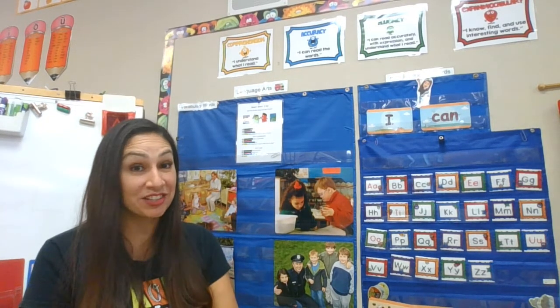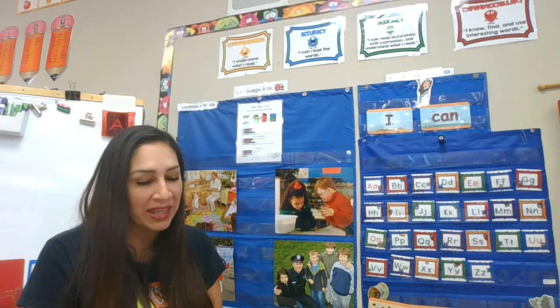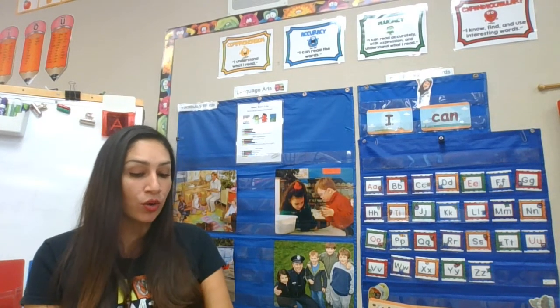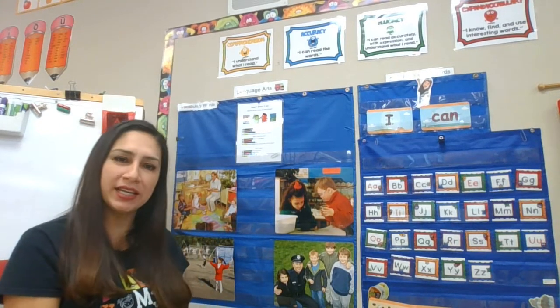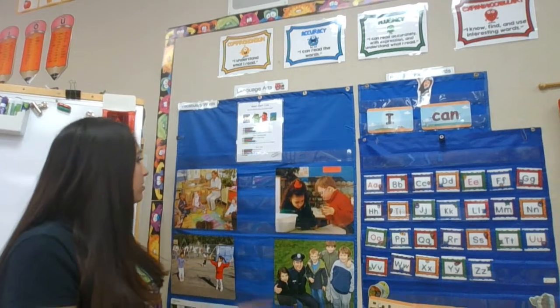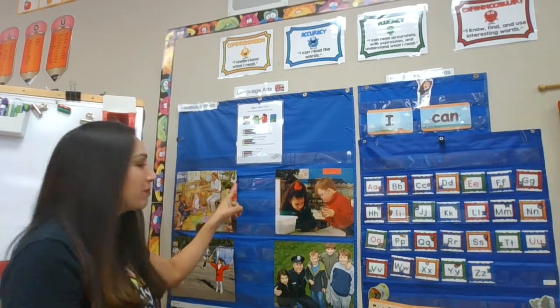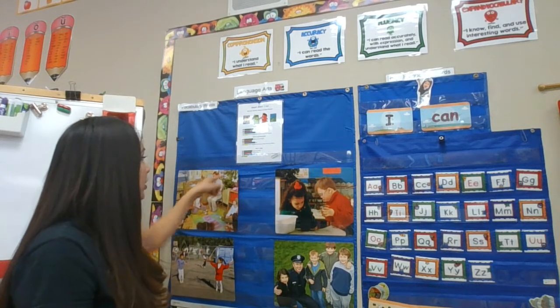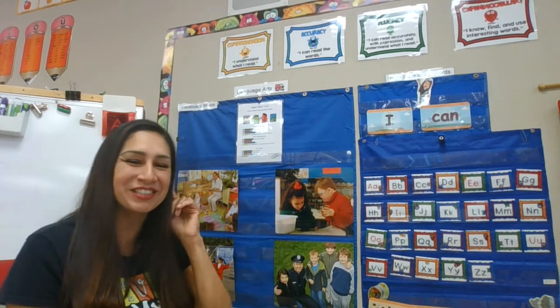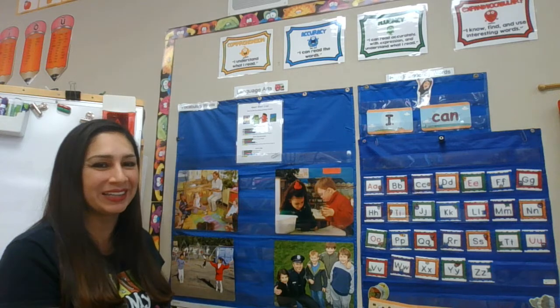Very good. Next question. Let's see if you can answer it before I give you the answer. When the children are sitting in a circle, what are they doing? You could look at the pictures. Oh, right here, they're sitting in a circle. What were they doing? They were listening to a story that their teacher was reading.